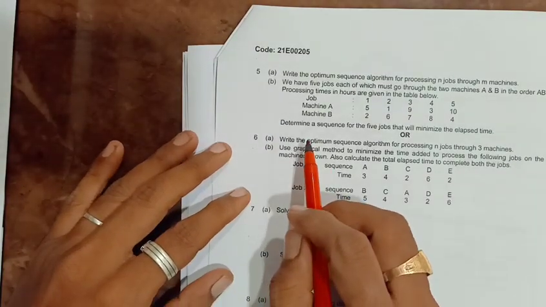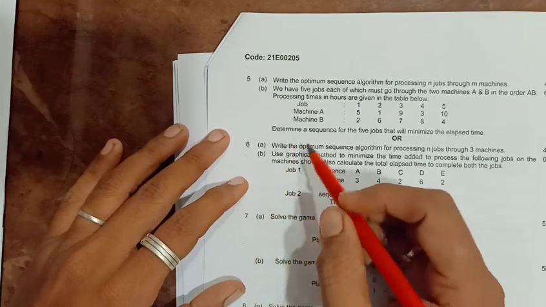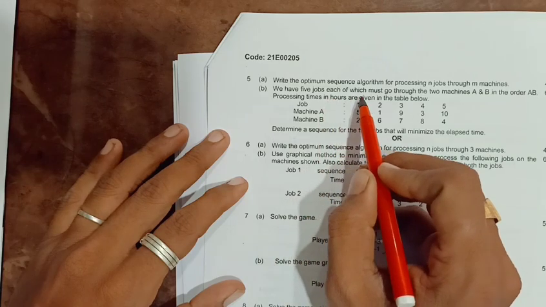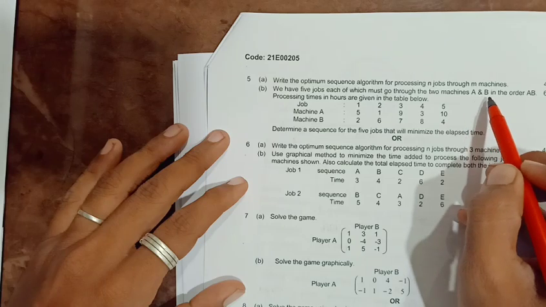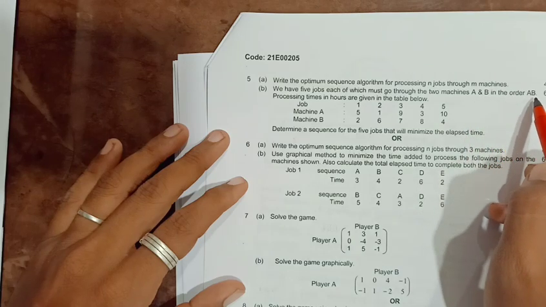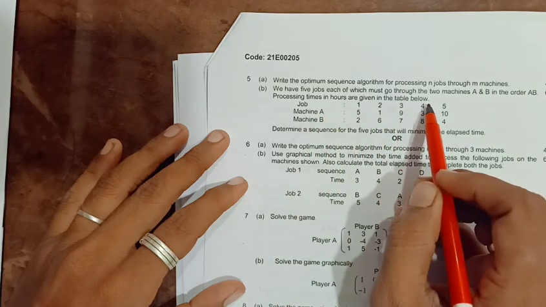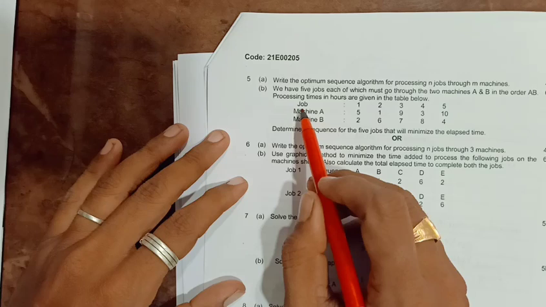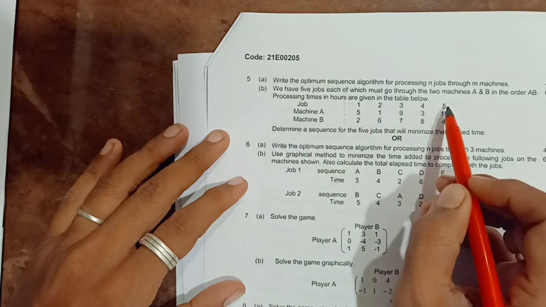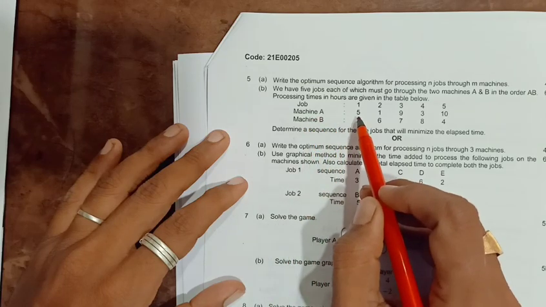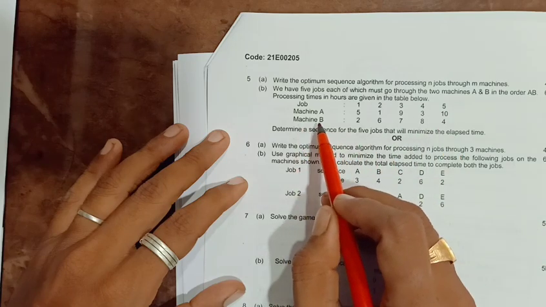Now, from job sequencing, here we have 5 jobs, each of which must go through the two machines A and B in the order AB. The processing times in hours are given in the table below. So here we have 5 jobs, 1, 2, 3, 4, 5, and machine A with processing times of 5, 1, 9, 3, 10, and also machine B.